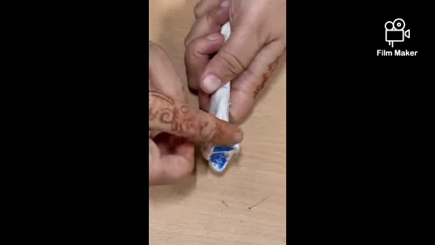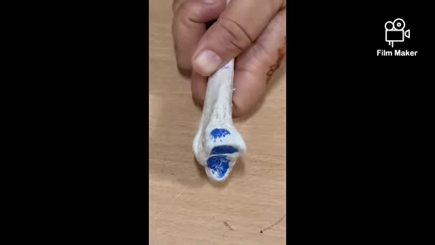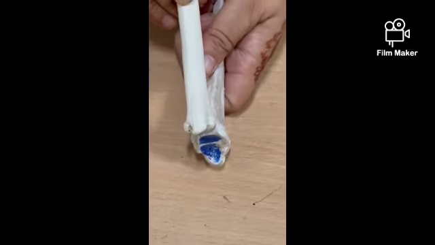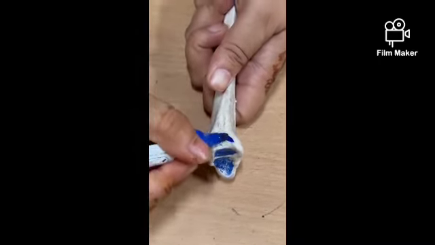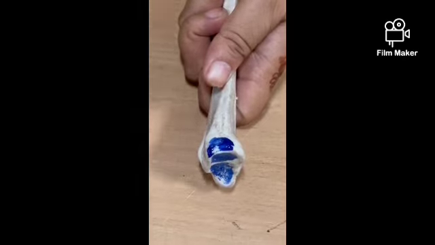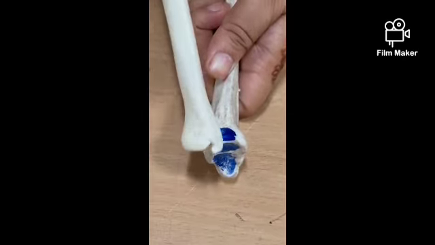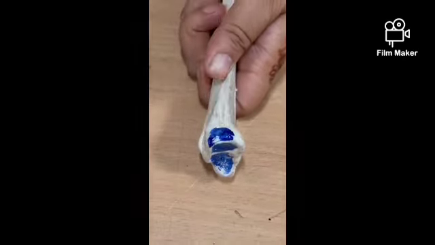Next, this is the medial surface because this is going to join with the head of the ulna. So this is a notch. We can see here, this notch is called the ulnar notch. Why? Because it joins with the ulna like this.